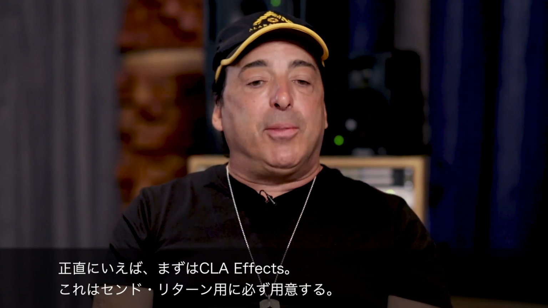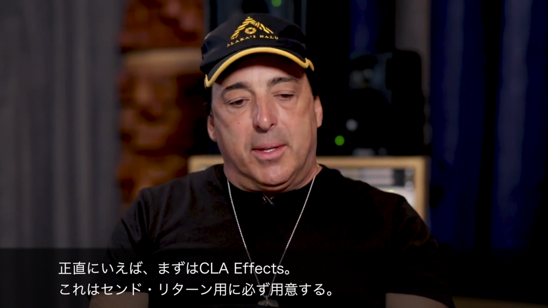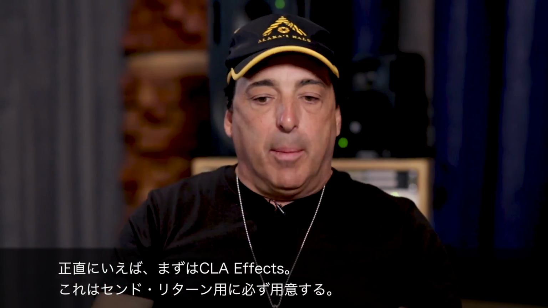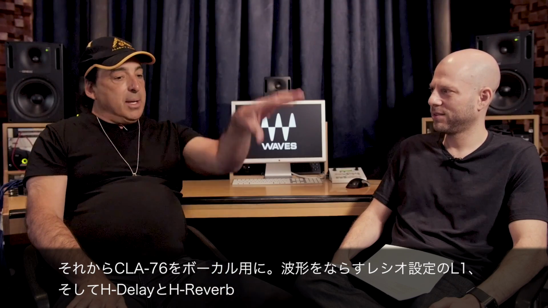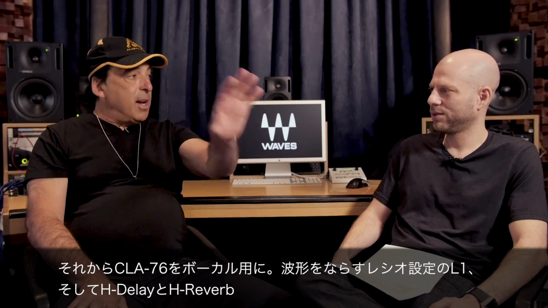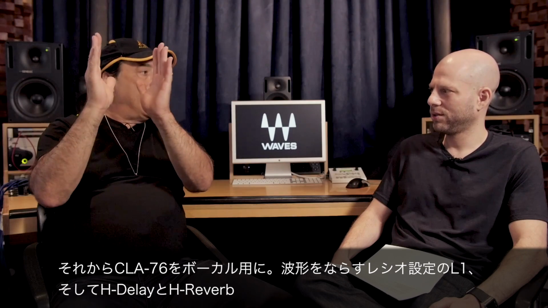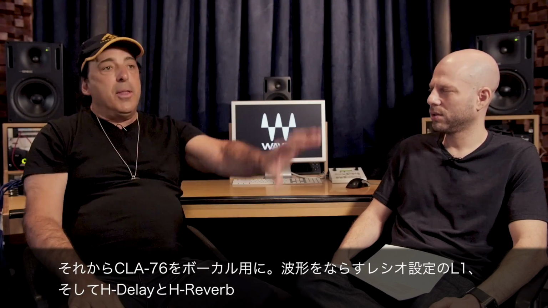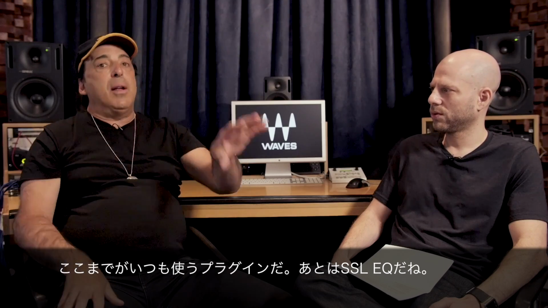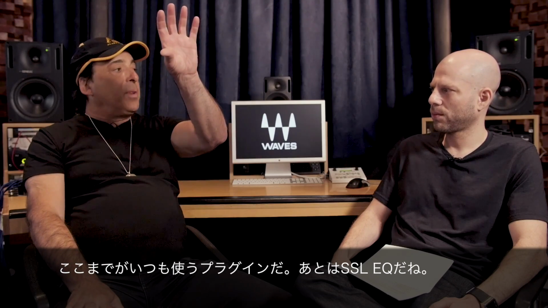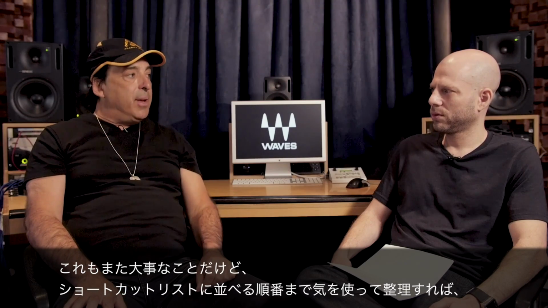Okay, to be really honest with you, the signature plugins. There'll be the effects plugin because I use that as a return. There'll be the 1176s because I use that for vocals. There'll be the L1 because I use that to flatten out signal ratio. There's the H delay and the H reverb. So those are in my common ones. And then of course there's the SSL EQ. Now I use that. So that's another mix tip right there.